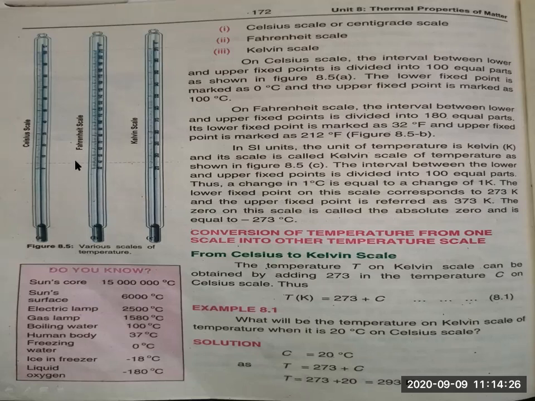Celsius and Kelvin scales are divided into 100 equal parts, whereas the Fahrenheit scale is divided into 180 equal parts. The only difference is the fixed points. On the Celsius scale, the lower fixed point is 0 degrees Celsius and the upper fixed point is 100 degrees Celsius. On the Kelvin scale, the lower fixed point is 273 and the upper fixed point is 373 Kelvin. If you subtract 273 from 373, you get 100 equal parts.